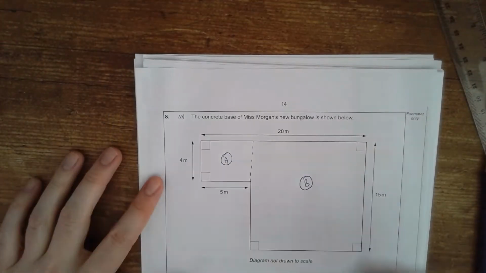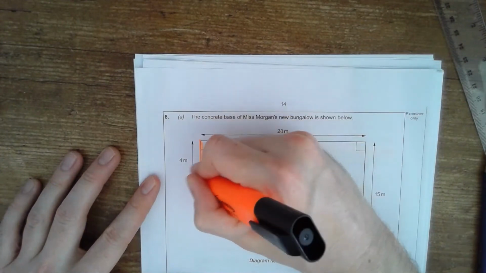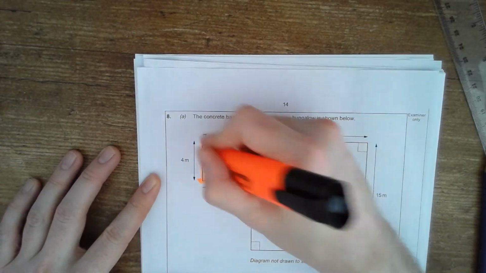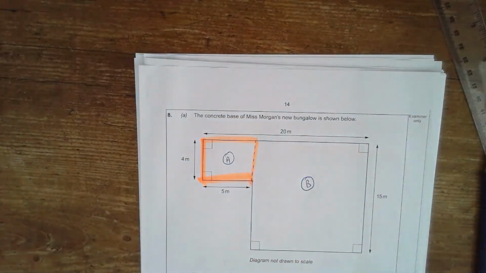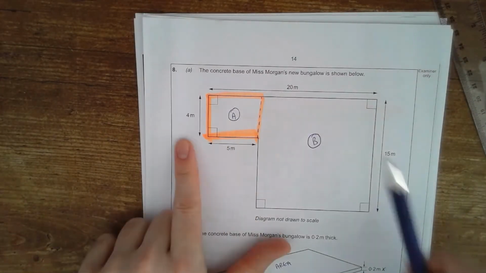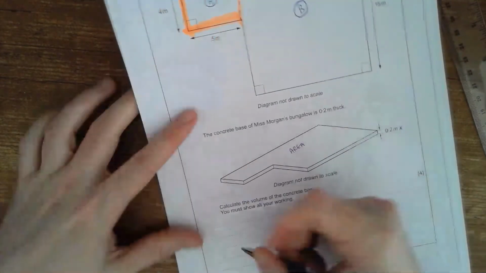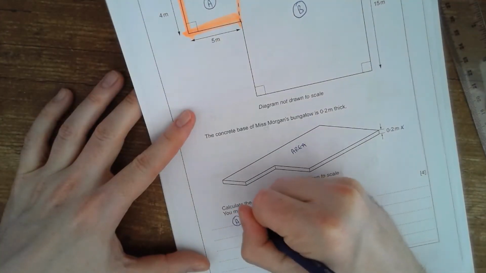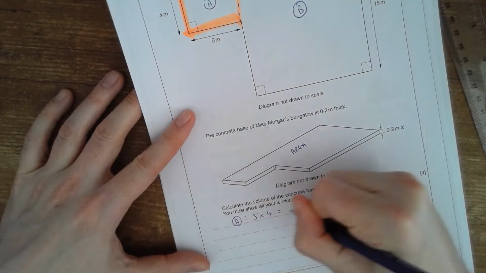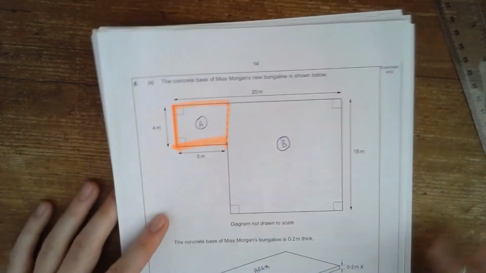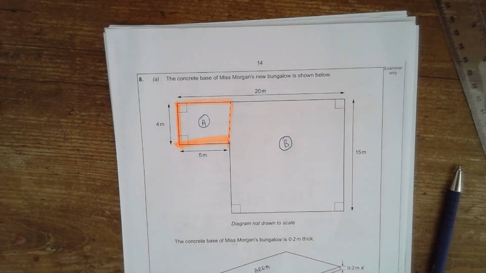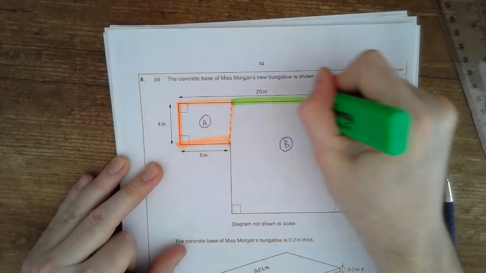Now, a common mistake that people make with this type of question is they get the wrong dimensions. These are the dimensions of rectangle A. It measures 5 by 4. Okay, so I'm going to write here A, 5 times 4, which equals 20 metres squared. For area B, and again, people get the dimensions wrong. Now, it was very hard to get the dimensions wrong here, but this is where people go wrong.